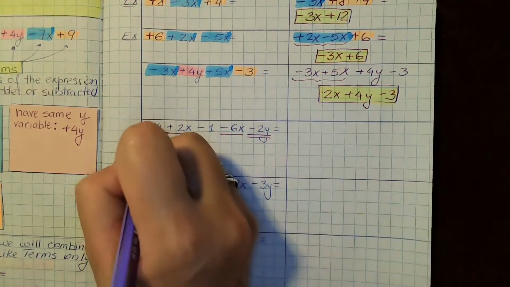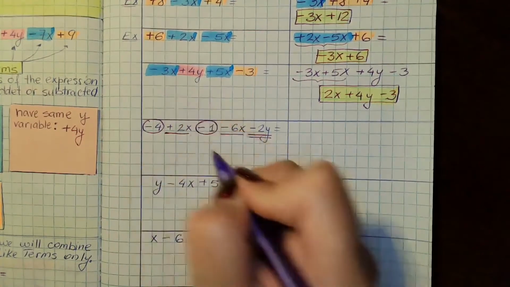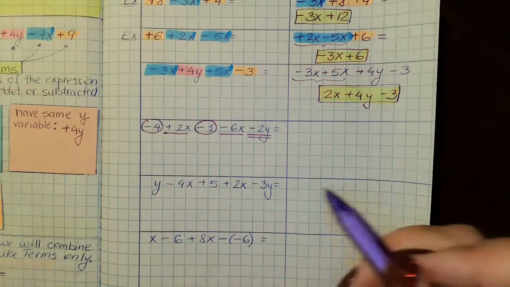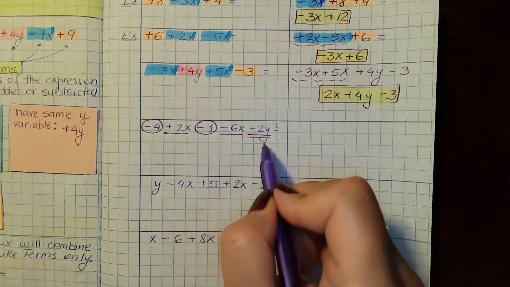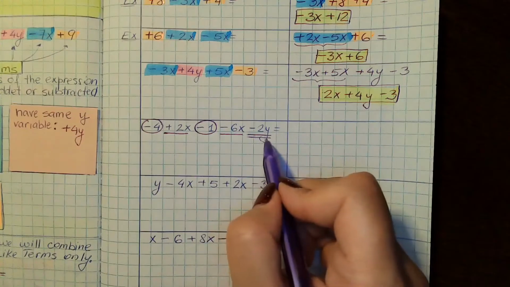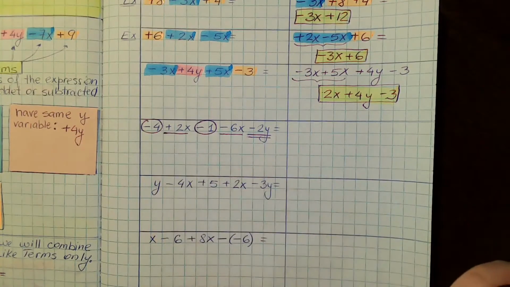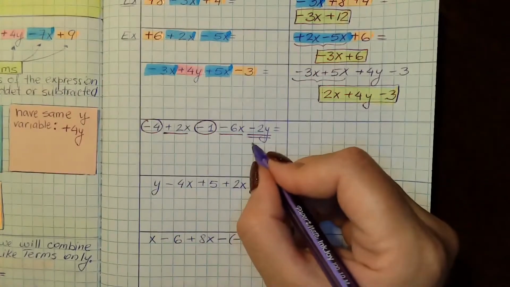And then I like to circle my constants. And those will be going to the end of the expression. So first, one line, go the x terms. Then second, two lines is the y term. And then the circles are the constants at the end. So that's how I would do it without colors.